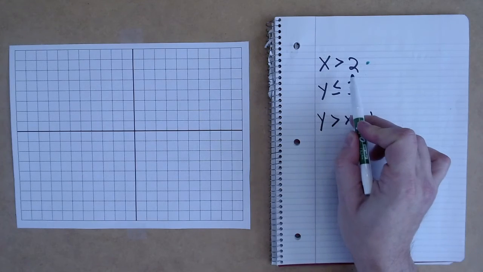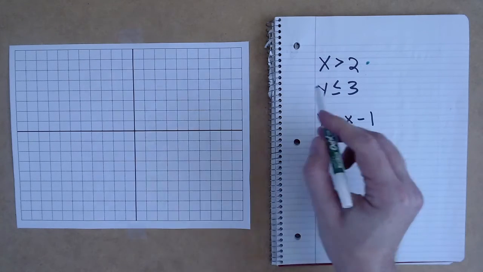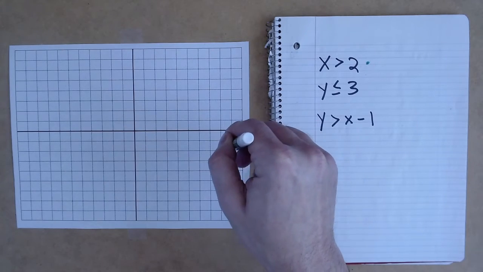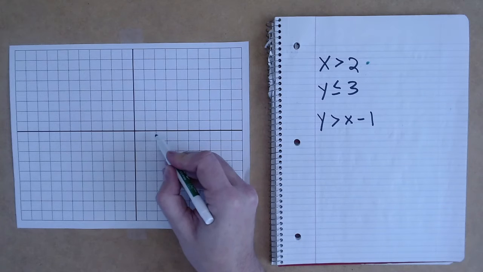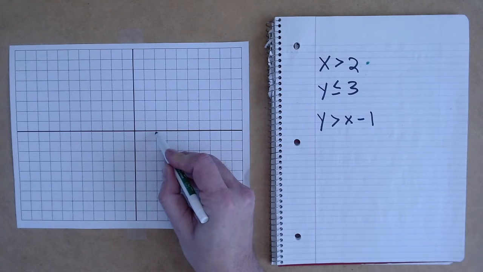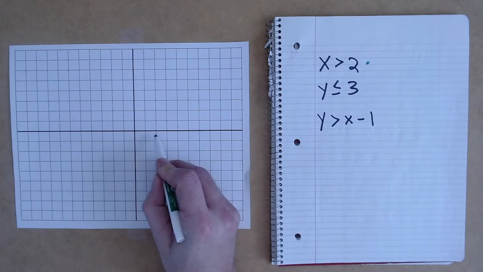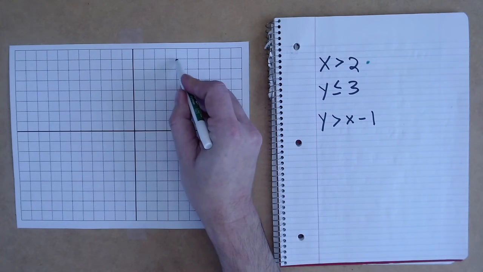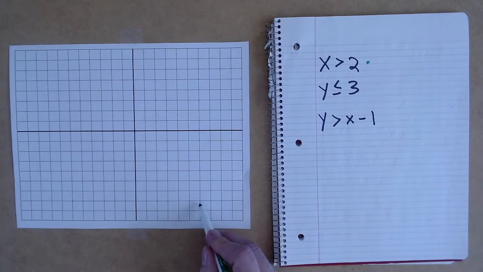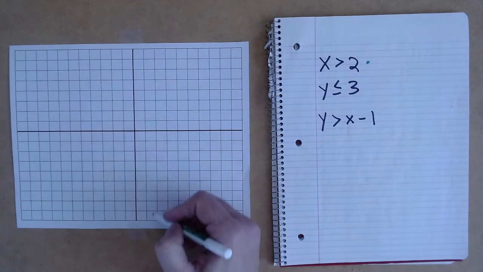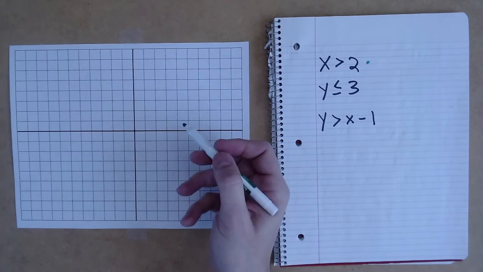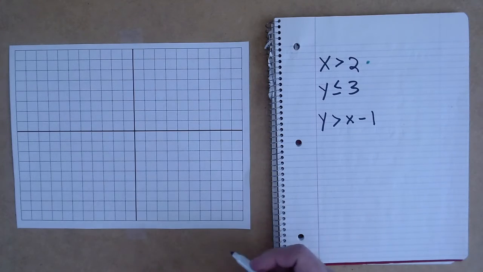So where is x greater than 2? Remember, x is this axis here. Well, here's where x is 2, but it's everything greater than 2. So it's everything to the right of this point. So it's even up here, x is greater than 2. Down here, x is greater than 2. So you can imagine a line here where x is 2, and then everything to the right of it would be filled in. And we'll use those arrows instead of trying to highlight the whole half plane.